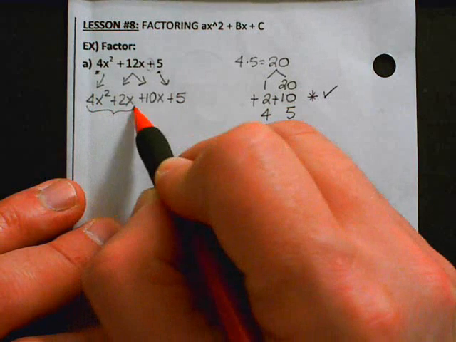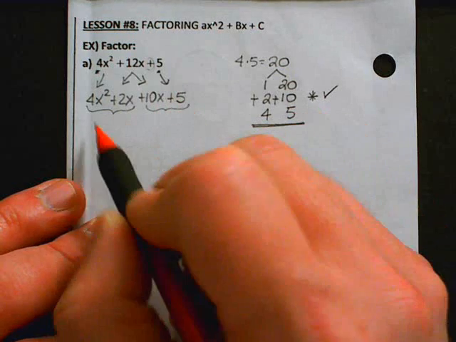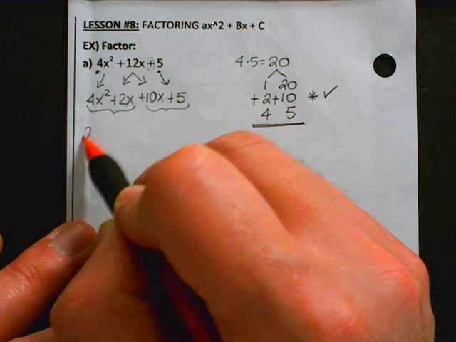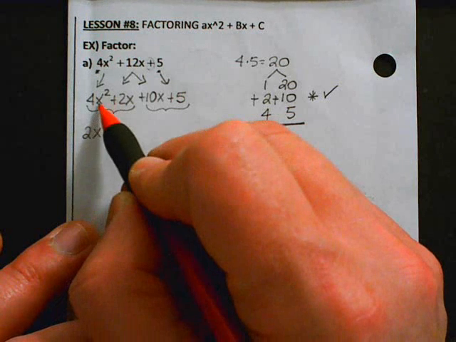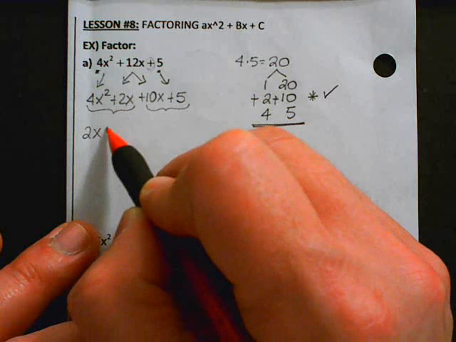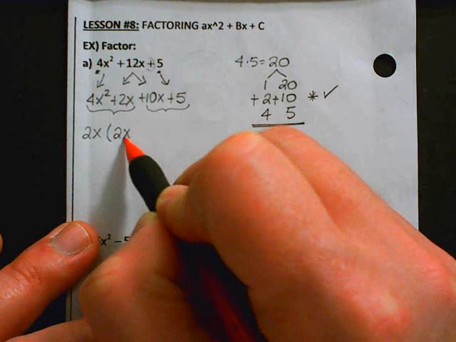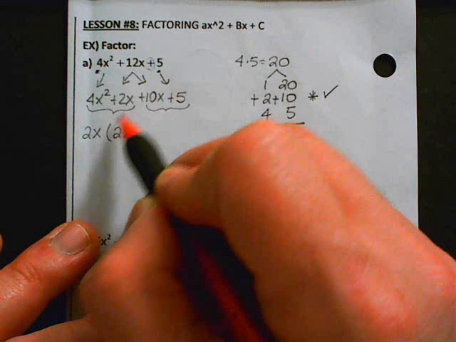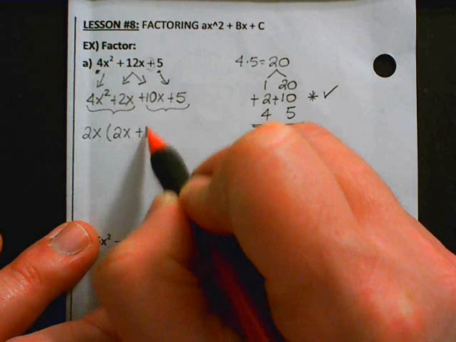And let's look at the first two terms and the last two terms. What can I factor from the first two terms? I can factor a 2x, and if I do 4x squared divided by 2x, I'm going to get 2x, and the next one is going to be 2x divided by 2x, which is positive 1.